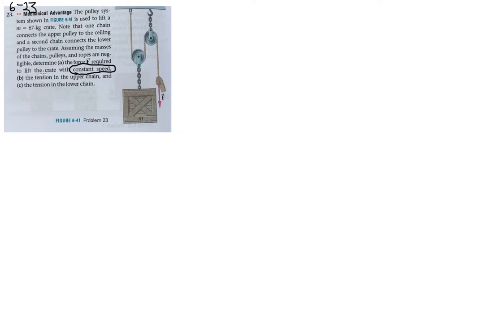We want to find the force required to lift the crate, the tension in the upper chain, and the tension in the lower chain. So we've got a lot going on here. We've got a chain here, which I'm going to call T1. I've got a chain up here, which I'll say has a tension T2. And the rope here just has a plain old tension T. We can do a bunch of analysis to figure out the tensions in the various pieces of rope, and I think it's easiest to start by considering the free body diagram of the crate.